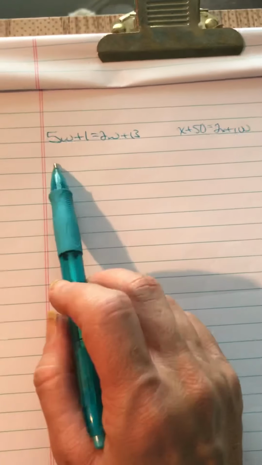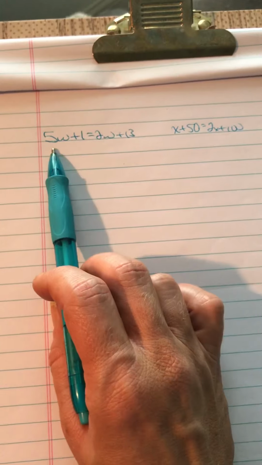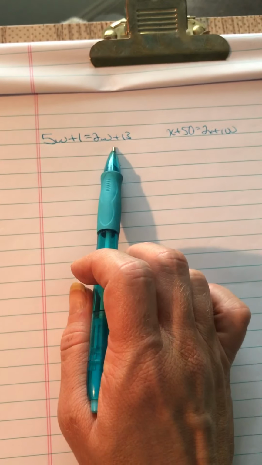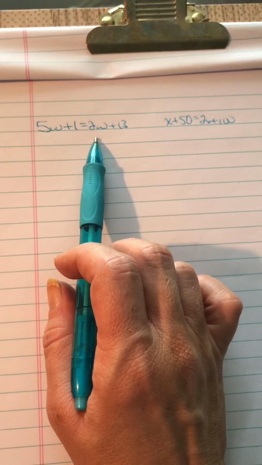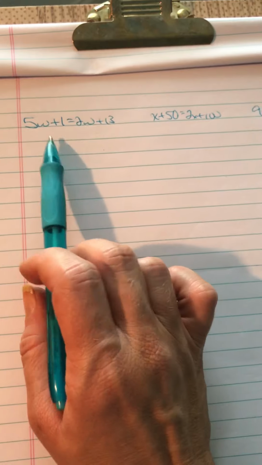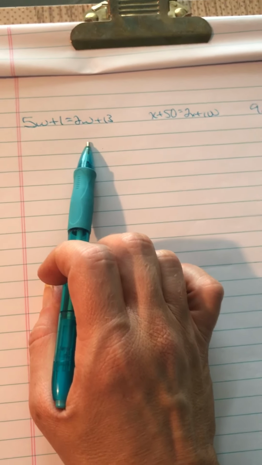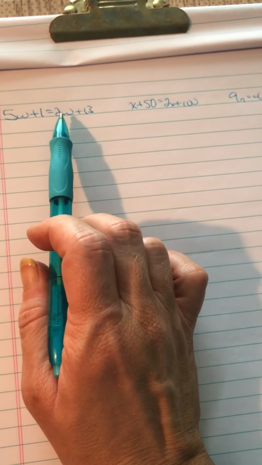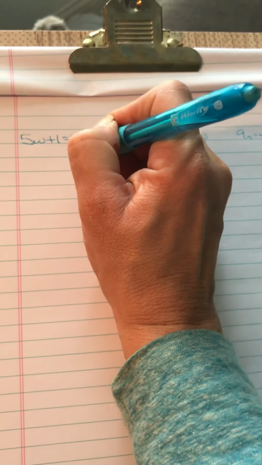What you should notice right away is I have a W in this case when I go to solve for the variable on both the left and the right side. What that means for us is I need to get the W on one side singularly, meaning I can't have a 5W here and a 2W there. So if I want to get, let's say for example, this 2W to this side, how would I do it? I would subtract 2W.